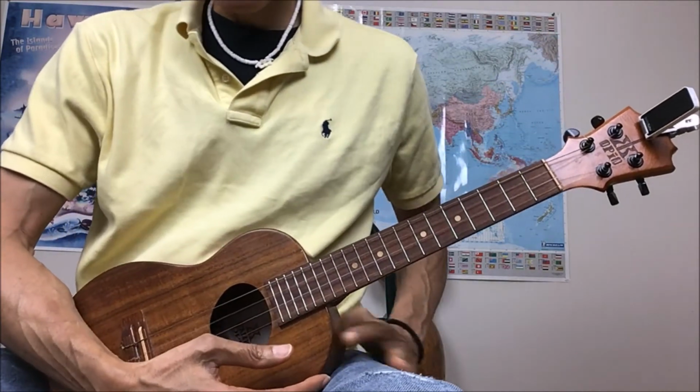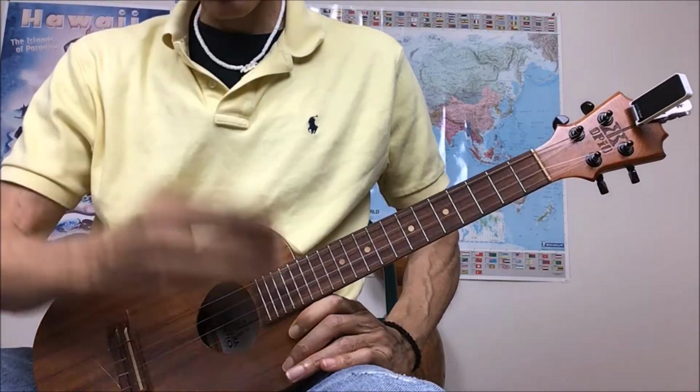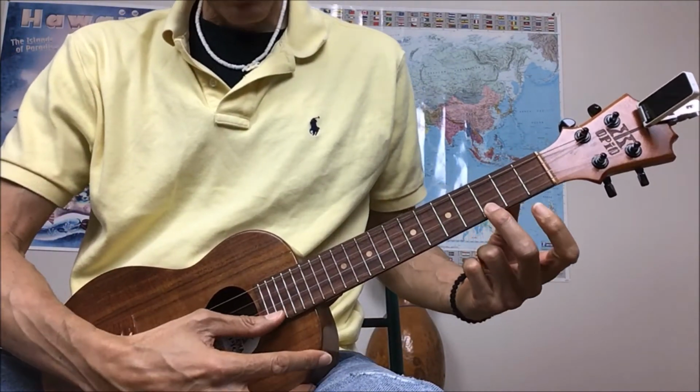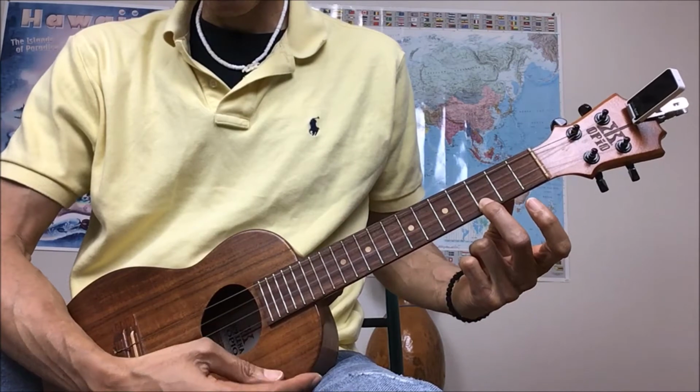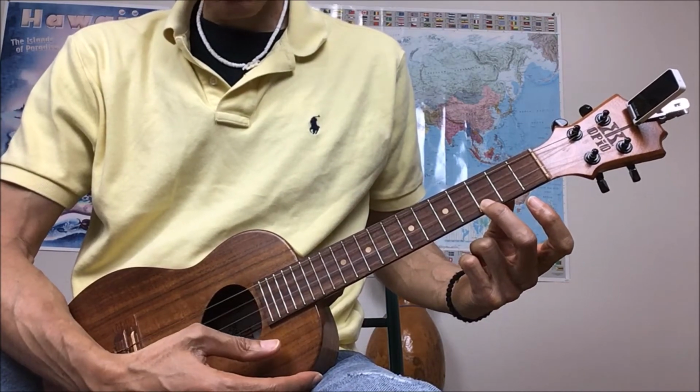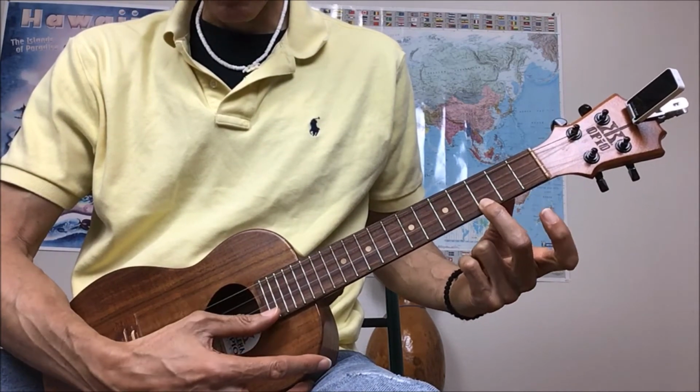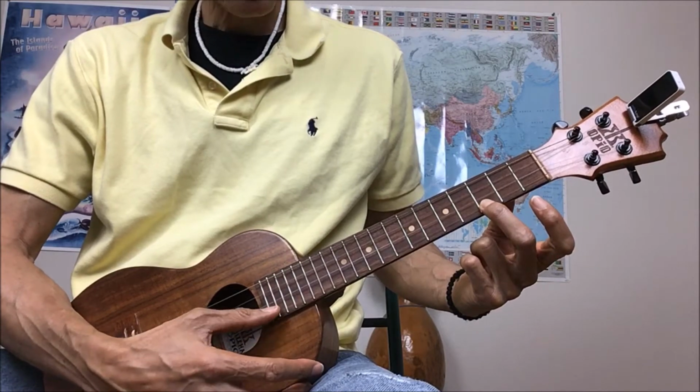So let me just go over the melody notes on the A string for you. We're going to start off with that C chord, basic C chord, A string, 3rd fret. So this is the first melody note. 3.